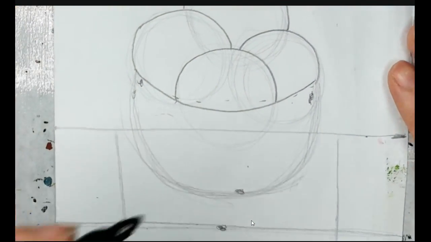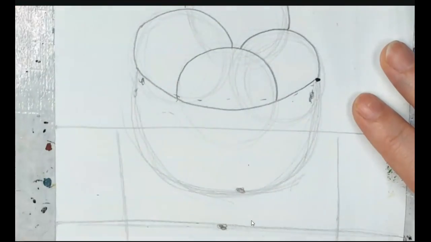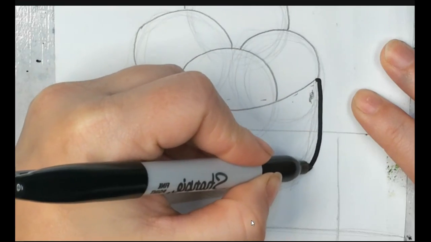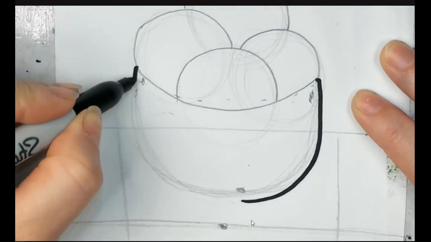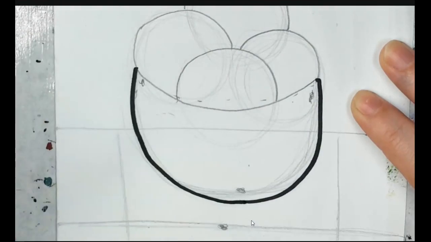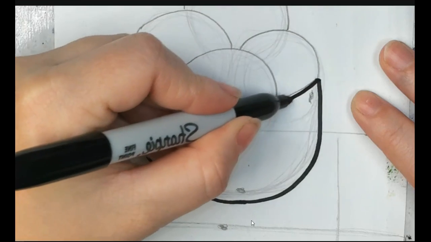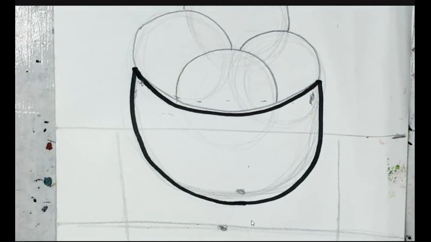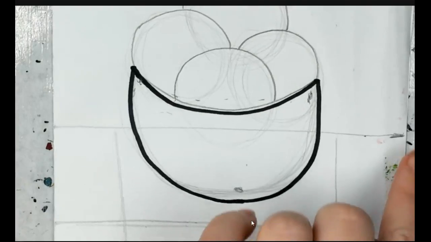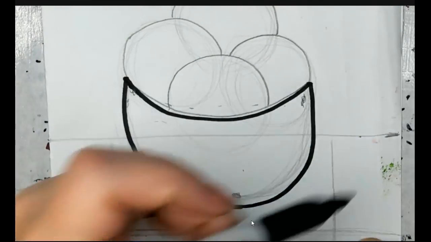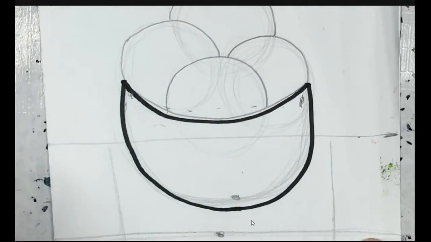We want to trace the bowl first. So go ahead. We're going to start together right here. We're going to start together on the side of the bowl. We're going to trace the bowl. We're going to trace the top of the bowl. And we're going to stop there and let everyone catch up. Stopping and skipping.